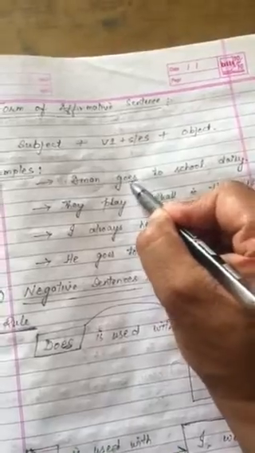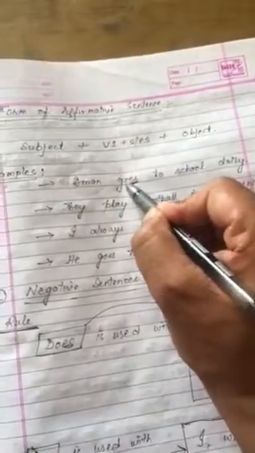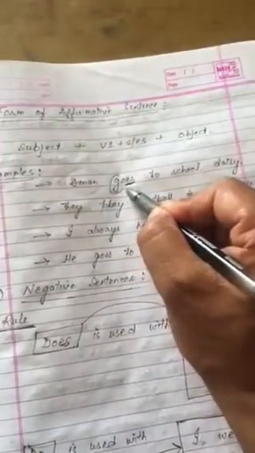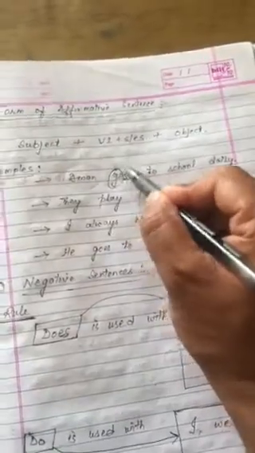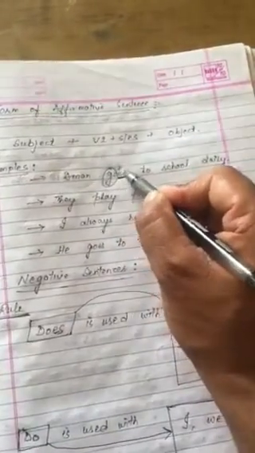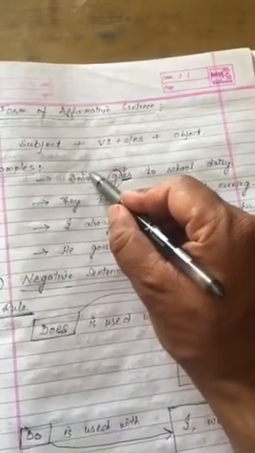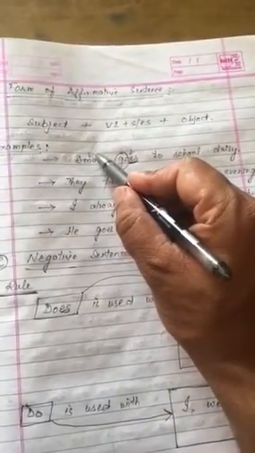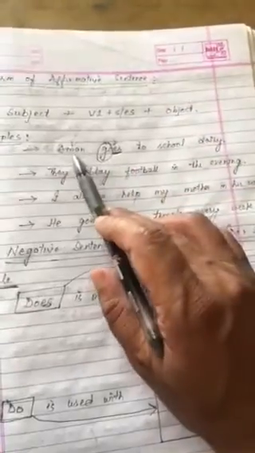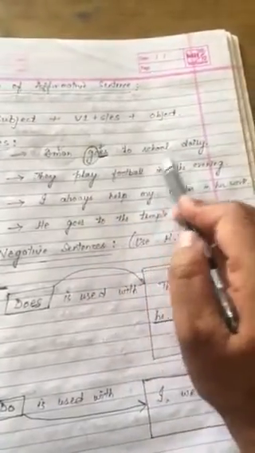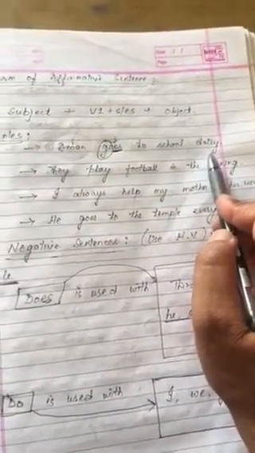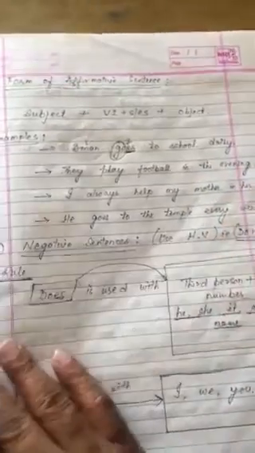We have used ES with go. Go is your first form, and we have used plus ES. Why? Because Aman is your third person plus singular number. So, Aman goes to school daily. Is it clear to you? Okay, now move to the next example.